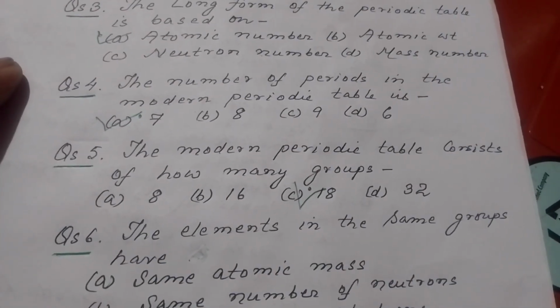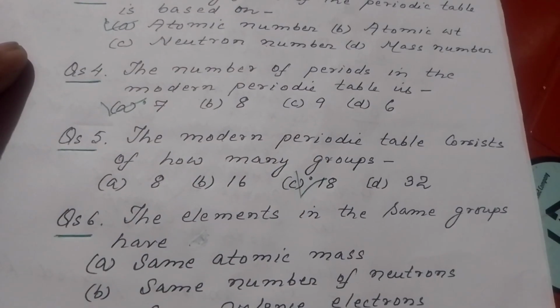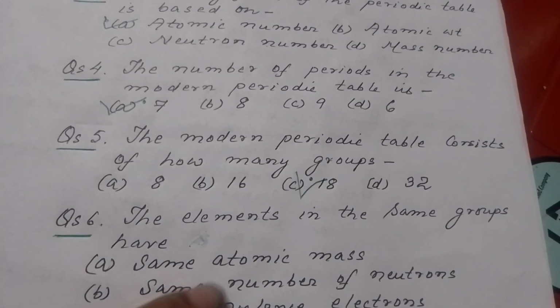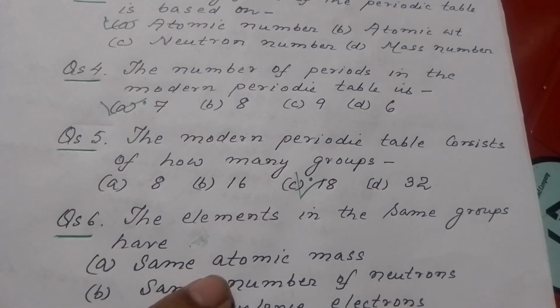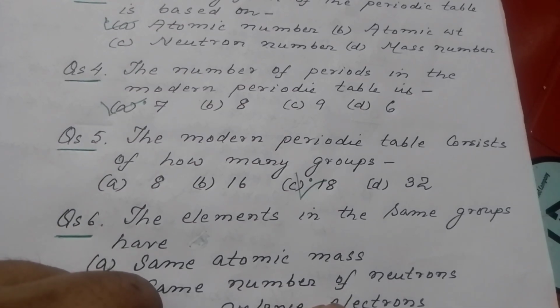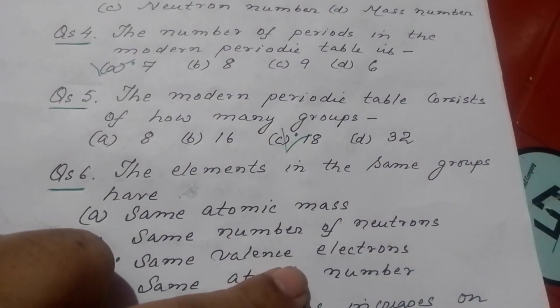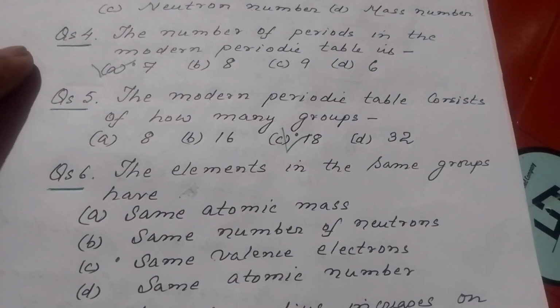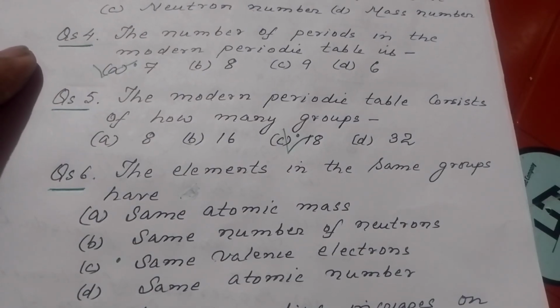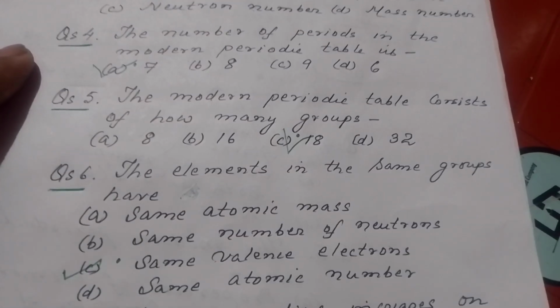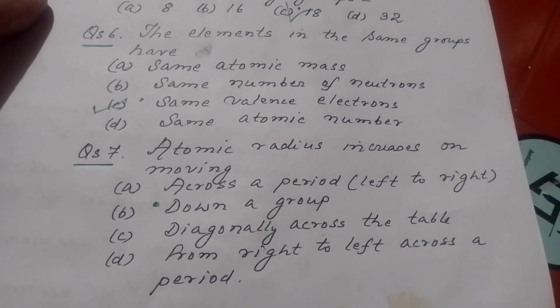Now let's come to the 6. The elements in the same group have same atomic mass. No, mass is also always increasing because of the electron, proton and neutron, also in the case of the isotope. Same number of neutrons? No, they can't be same. Now the same valence electron, yes, it is from the valence shell electrons, the outermost valence shell electron, से हम लोग को पता करता है कि character of that particular group are similar, not same but similar. So option C.